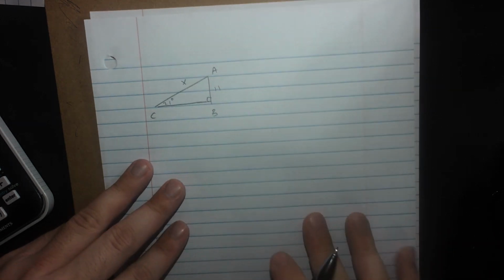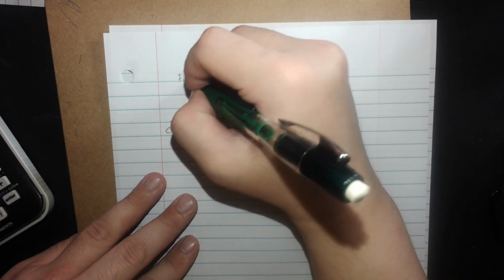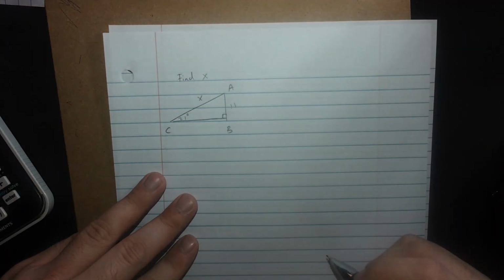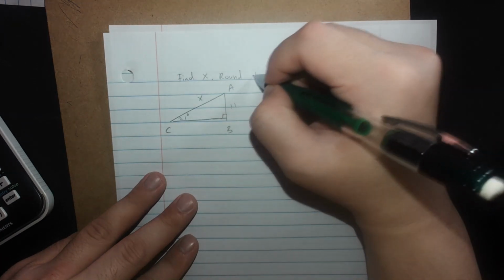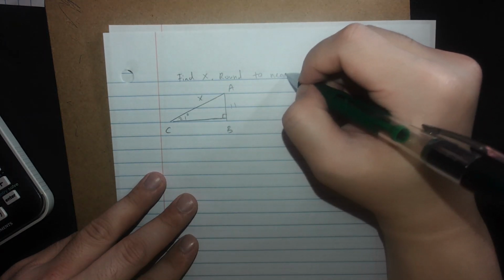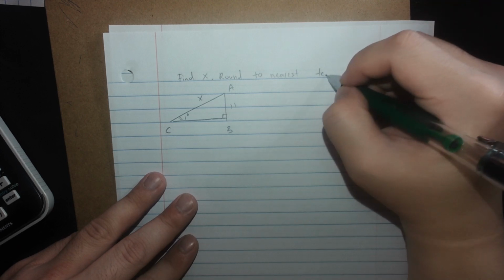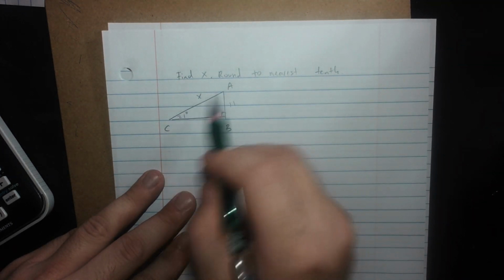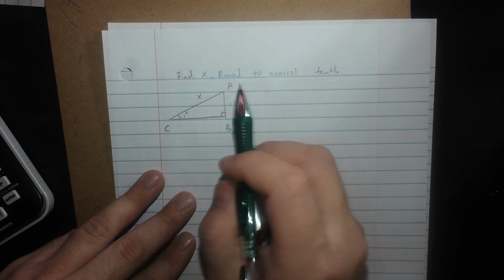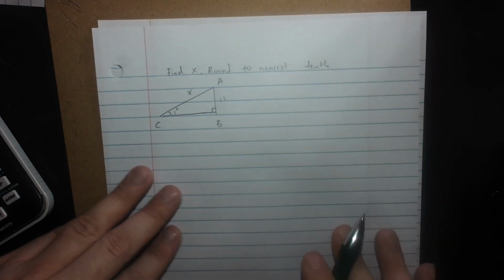We're going to find the value of X, and we're going to round to the nearest tenth. We're trying to find this missing side, and we're going to be using trigonometry to solve for that missing side.